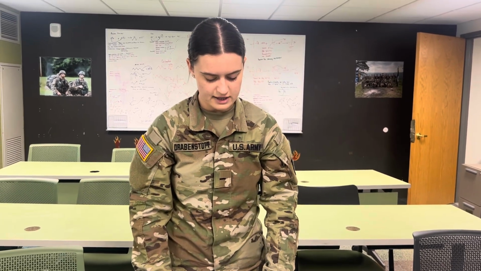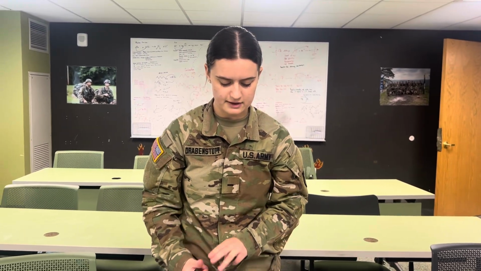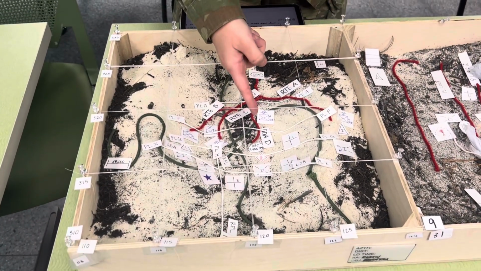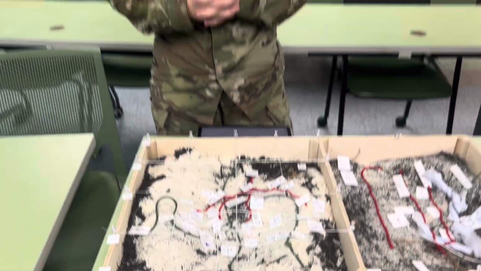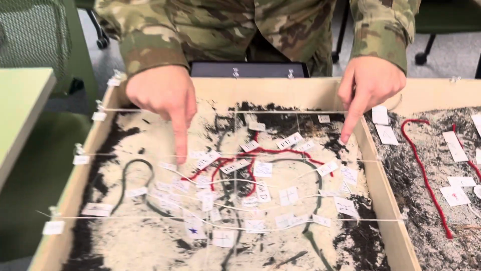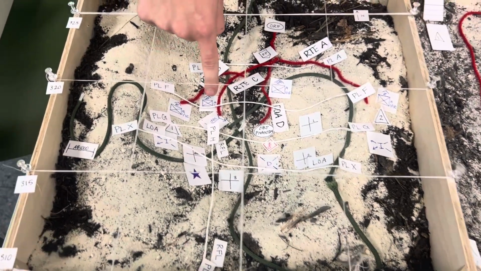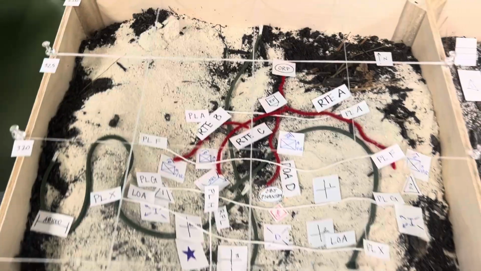After we have the terrain, the grid scale, and our roads and trails, the next thing we're going to label is our important locations. For example, our ORP, our rally point, our objective, things of that nature, and then also the locations of each of our units. That includes our security positions 1 and 2, and then also our support by fire position, which is close to the objective, just so each of our subordinate units know where they're supposed to be.